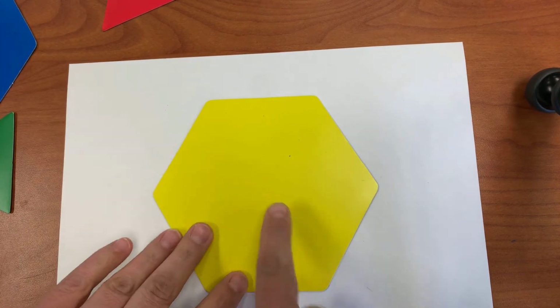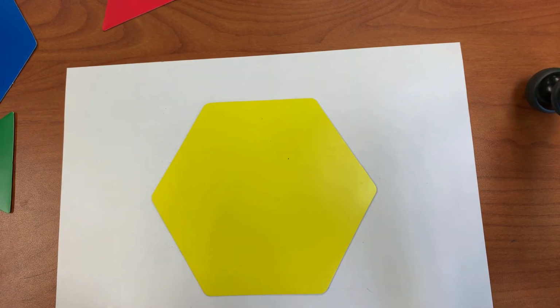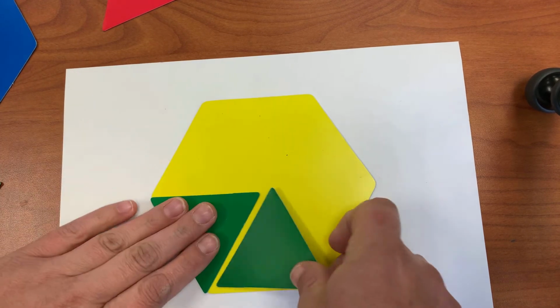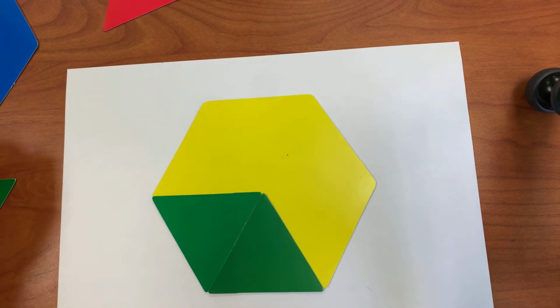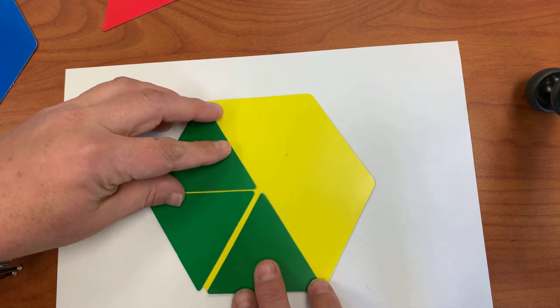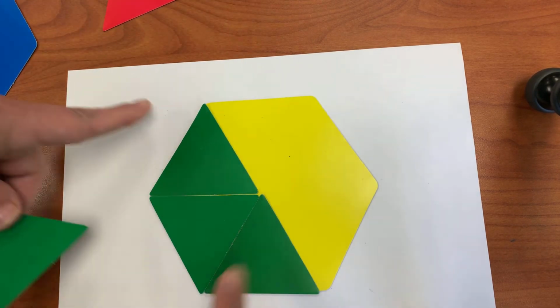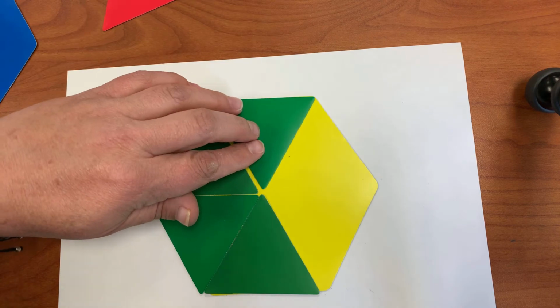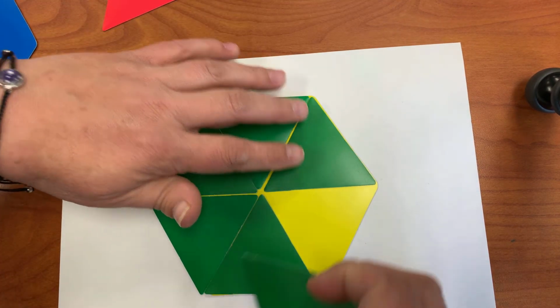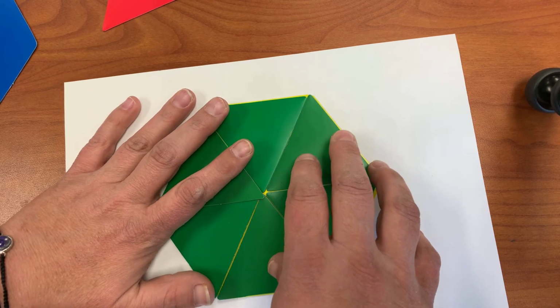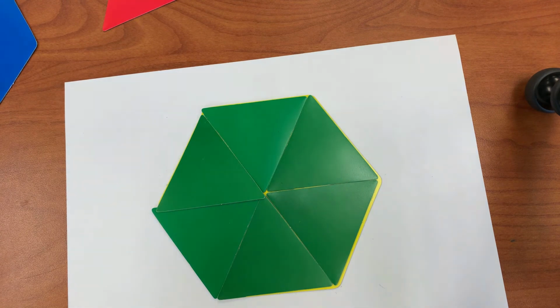I'm just going to do it right on top of here so that you can see how I do it. I'm going to make it out of 6 triangles. Watch this. You see what I'm doing? And you think you can figure it out? There's 3 triangles. You can see I'm about halfway done there. There we go. Look at that. Now, instead of a yellow hexagon, it's a green hexagon because I made it out of the green triangles. So now the hexagon is a composite shape.